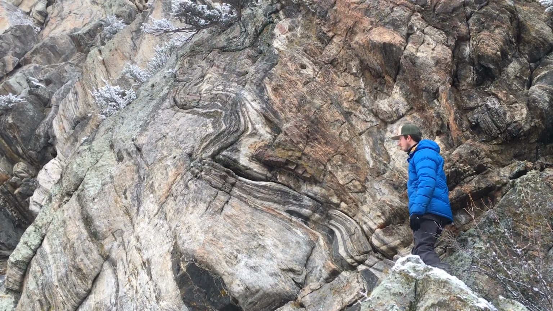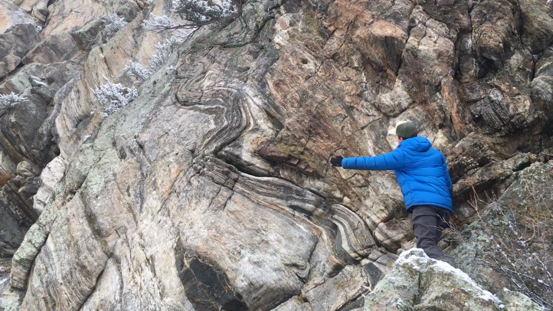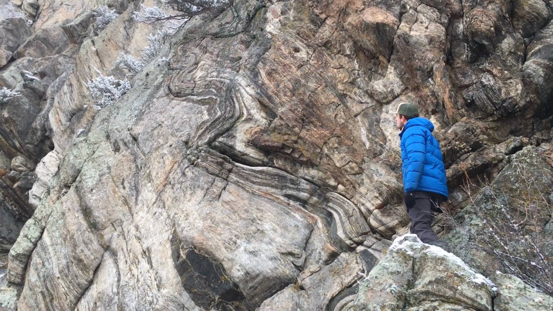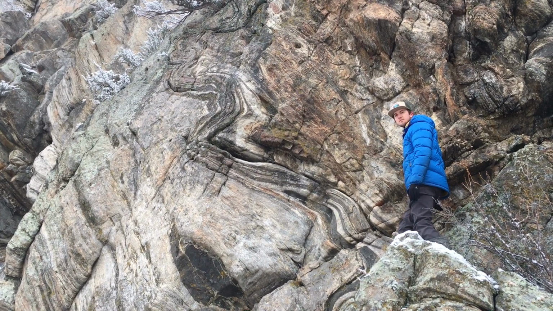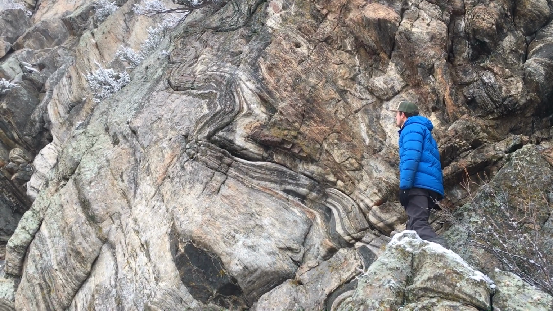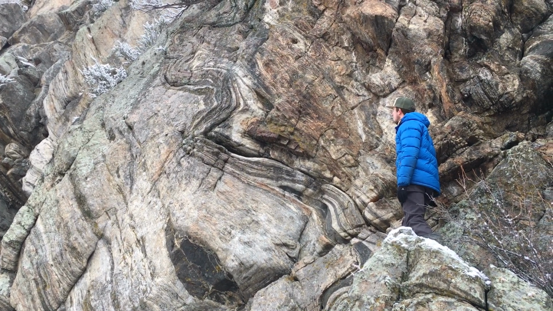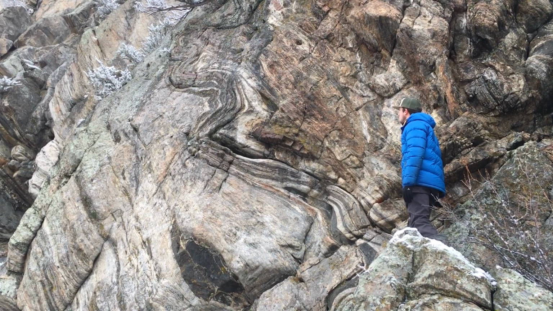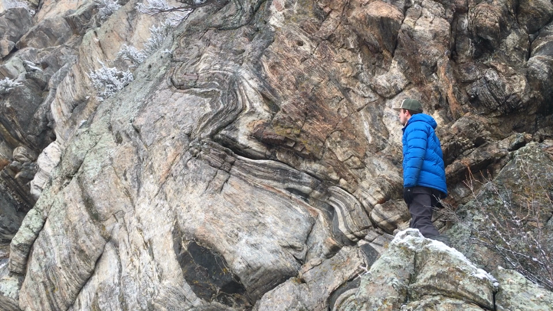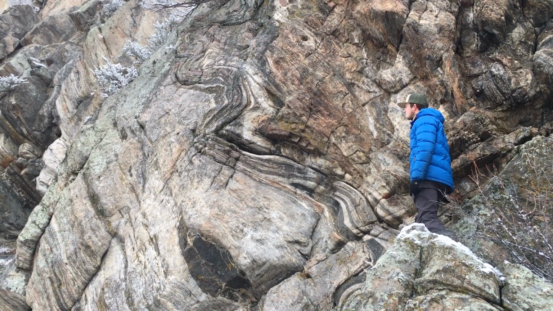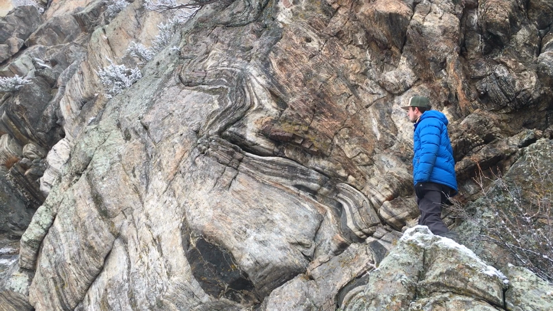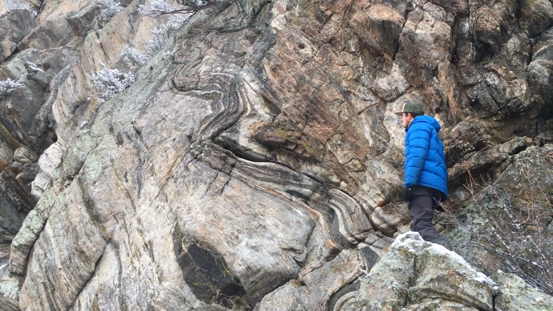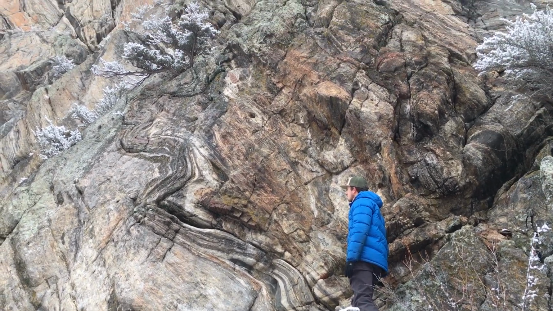So these folds up here, we would call them Z folds because of their shape. If we rotated this foliation back to horizontal, it would tell us that there's a top to the south sense of shear on this outcrop. The orientations of foliation have been a little bit messed up by the younger mountain building history associated with the Laramide event. There's a brittle fault on the north side of Bear Trap Canyon, which actually uplifted these rocks. And these ductile structures formed well in advance of that deformation history, but they were all rotated by that younger brittle deformation. All right, I think that's it.